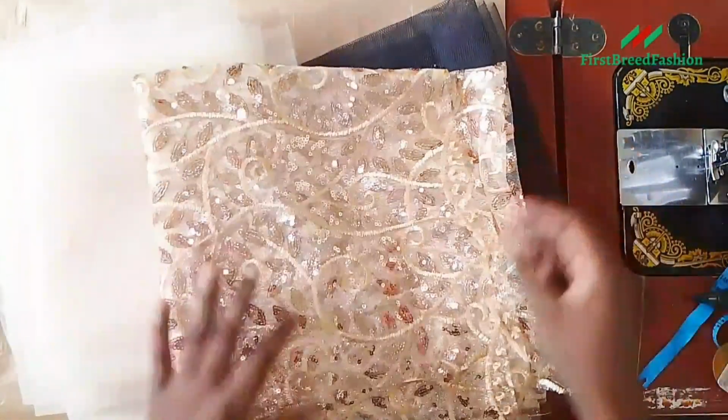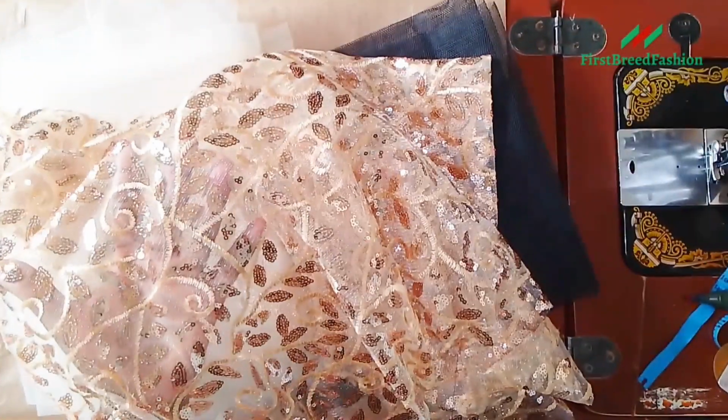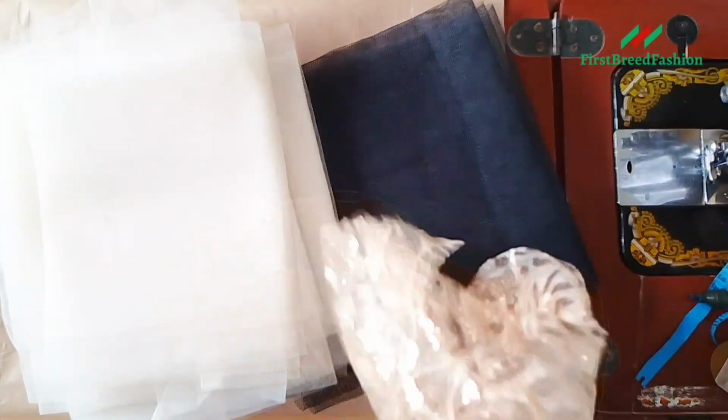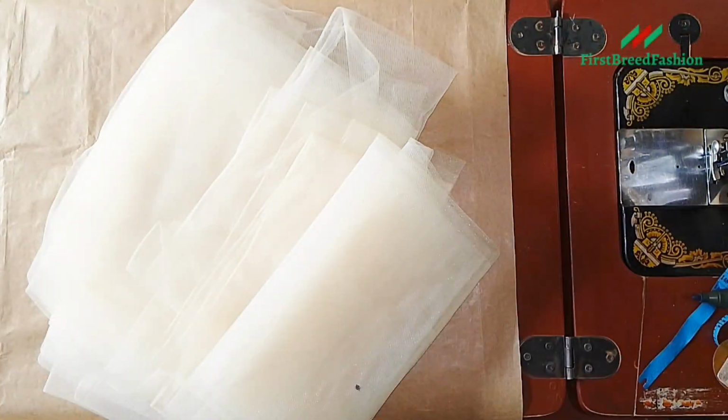Next we have lace. Half a yard of lace is more than enough. So you need lace. It's also not compulsory to use lace. You can use any other fabric. This is hard net. So for the hard net, I have 2 yards here in width, but the length is not up to 60. So you can use 2 yards, or you can buy 1 yard and then join them together to give you a very long width that you'll be needing.